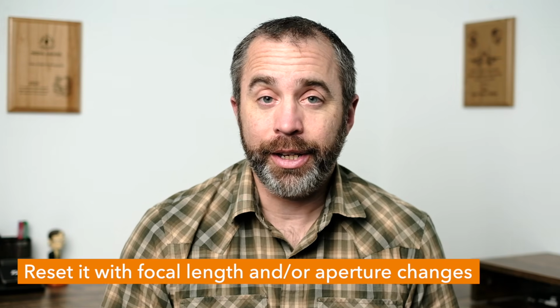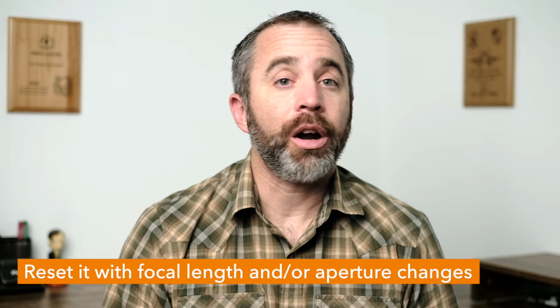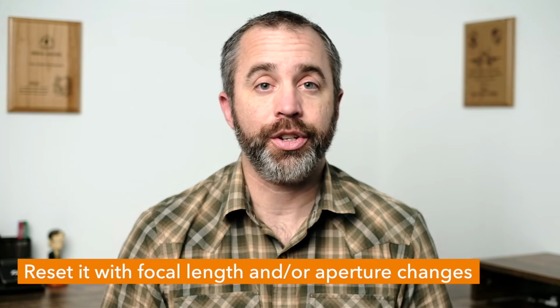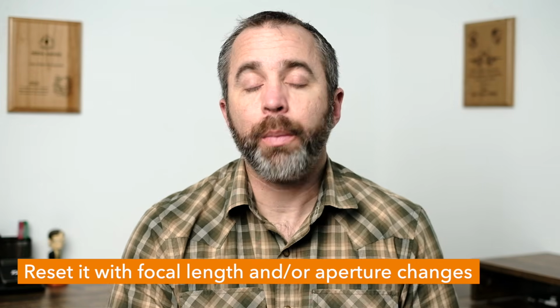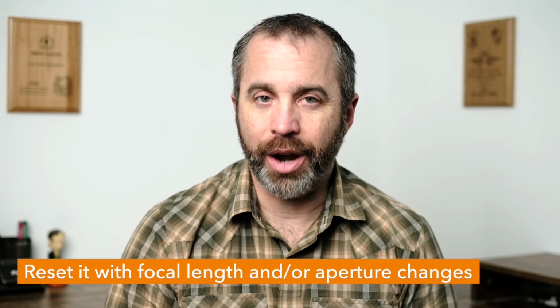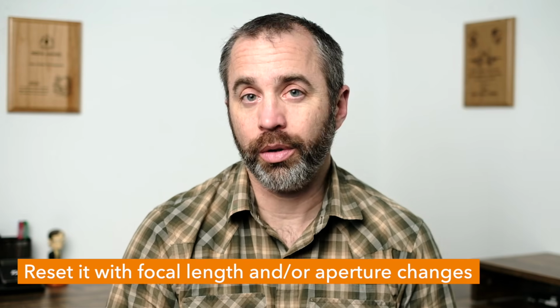All of these factors interplay with one another and change your depth of field. I go over all of that in the advanced depth of field course that you can check out in the video description. And then finally, as I mentioned earlier, your depth of field and your hyperfocal distance are going to change if you change your focal length or your aperture. So if you zoom in or you stop down or open up your aperture, you're going to have to redo this process to find your new hyperfocal distance. But that's really all there is to it. There's no math, there's no tables, and it'll help you maximize your depth of field.